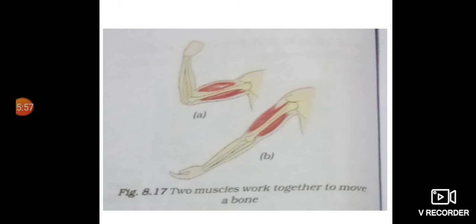Now again bring your arm back to its normal position. You can see in figure 8.17b. So again bring back to the normal position. What happened to the muscle? Is it still contracted? You can observe similar contraction of muscles in your leg when you walk or run.